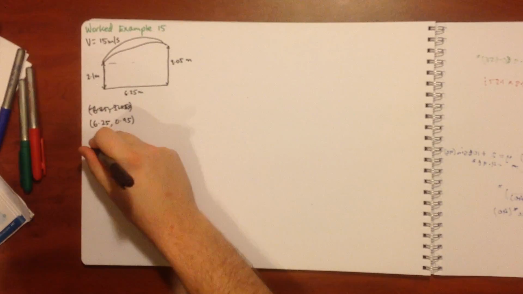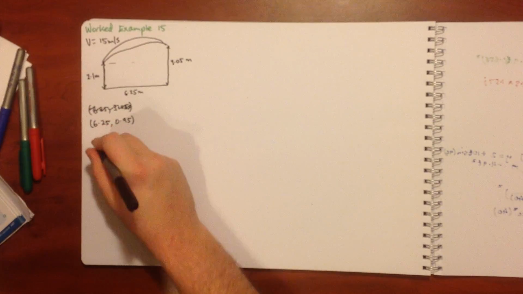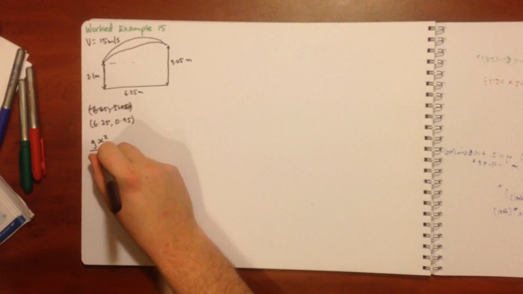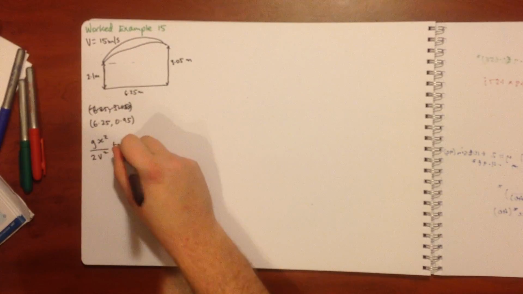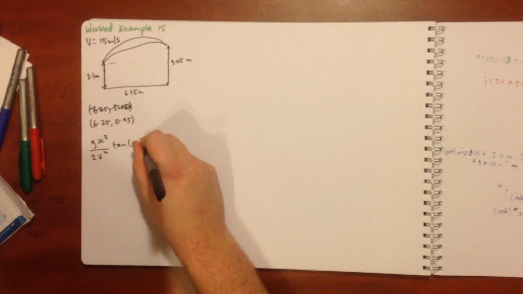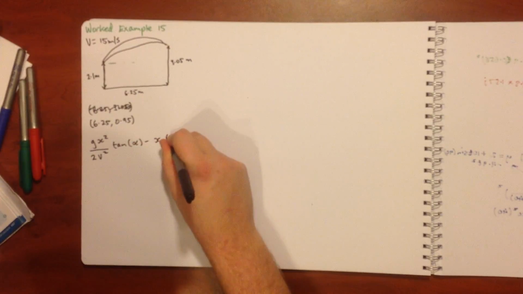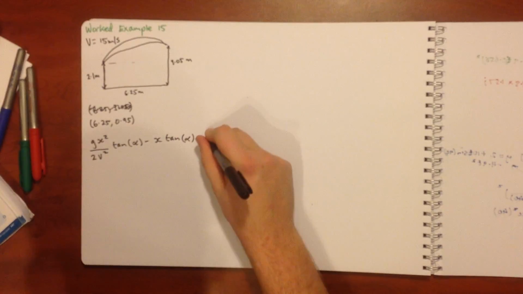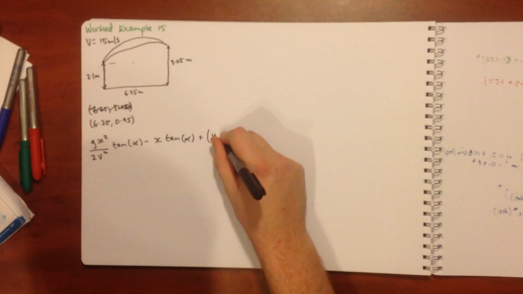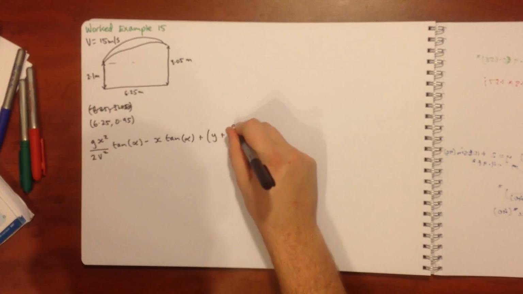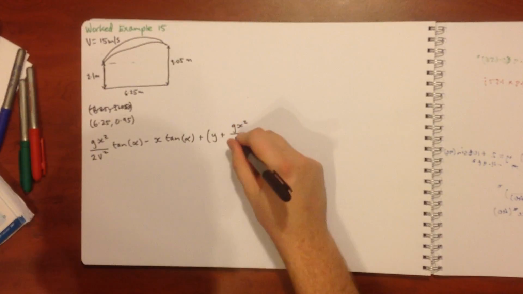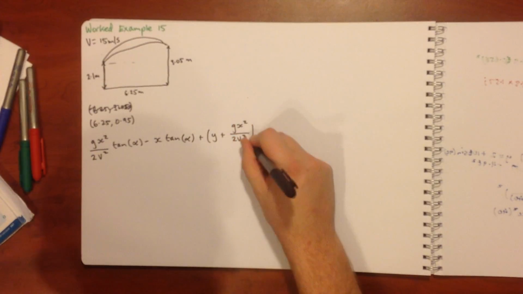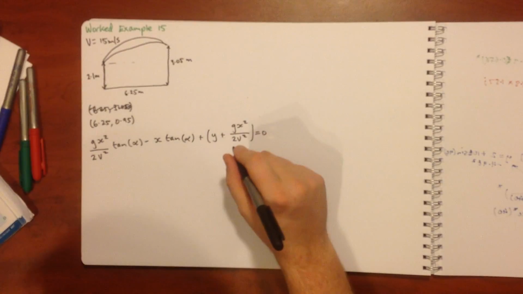So that equation was our gx squared on 2v squared tan of our alpha minus x tan of our alpha, plus our y plus our g of x squared over 2v squared, equals 0. And we can sum in what we know.